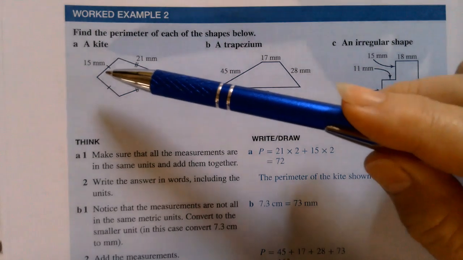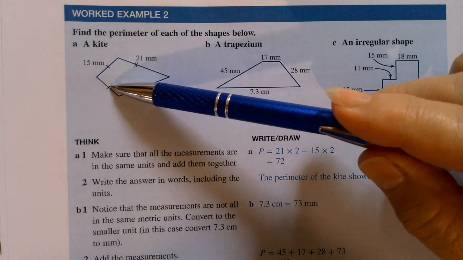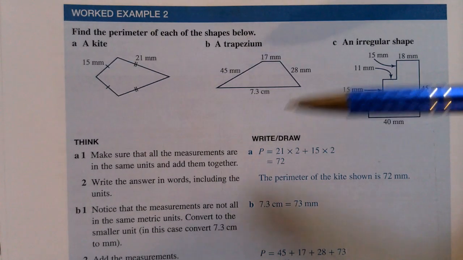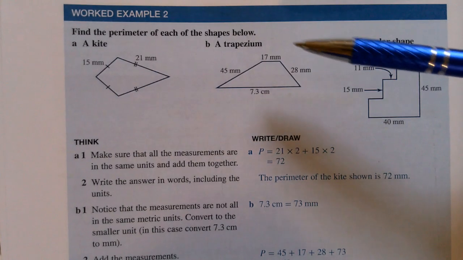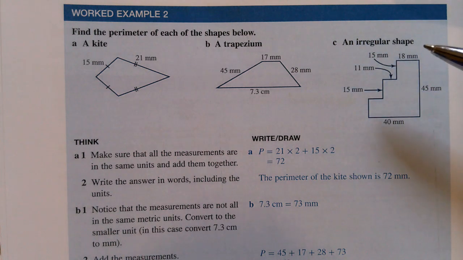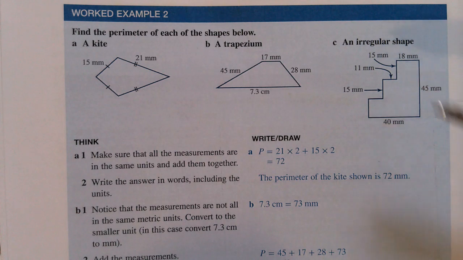So as you can see, we've been given two numbers here, but we've also been told that that side and that side are the same, and that side and that side are the same. In the trapezium, all four sides are different, and in this irregular shape, you've been given some of the sides, but not all of them. So you've been given, there's 1, 2, 3, 4, 5, 6, 7, 8 sides. You have 1, 2, 3, 4, 5, 6 numbers. That means you need to calculate the other numbers. The example will show you how.